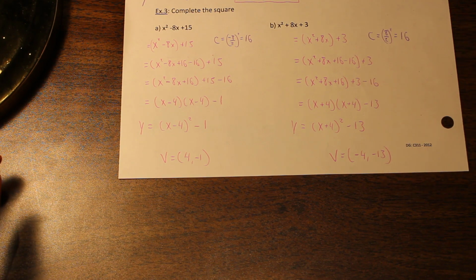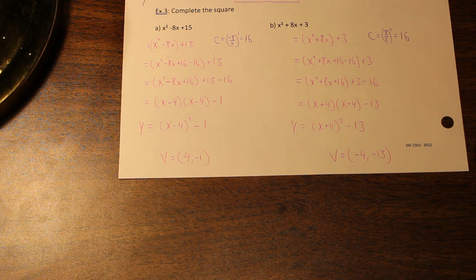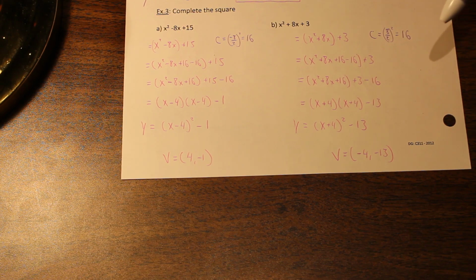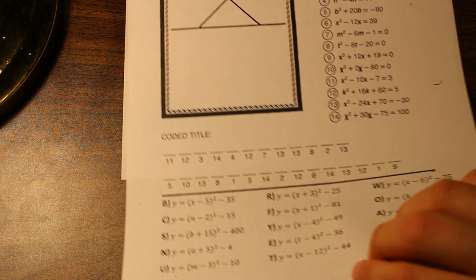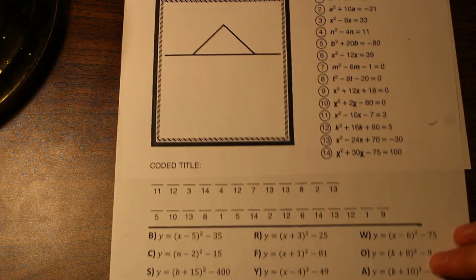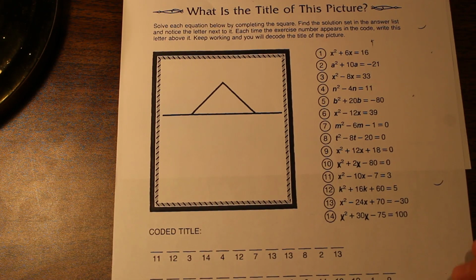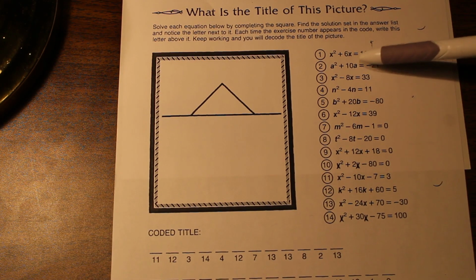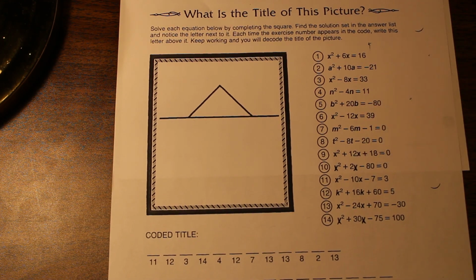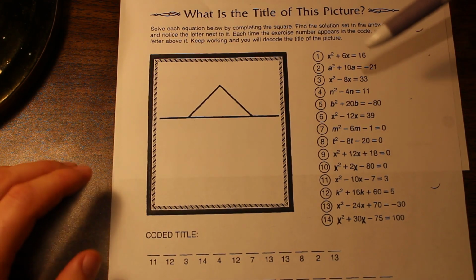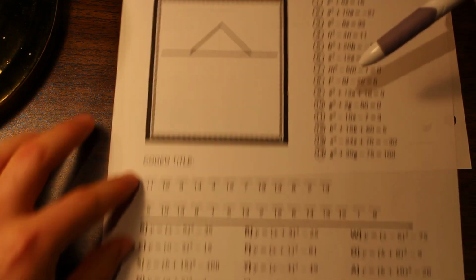I'm not going to go through this again. You can look at this and see it again, and hopefully that makes sense to you. And if it doesn't, go back in this video and to the main explanation, because they're all going to be repetitions of this. The homework for this is this sheet right here.